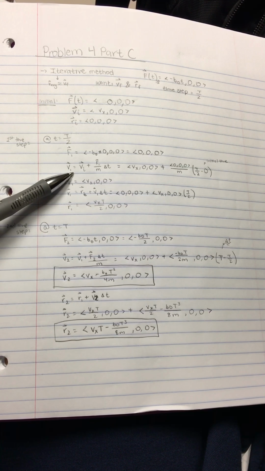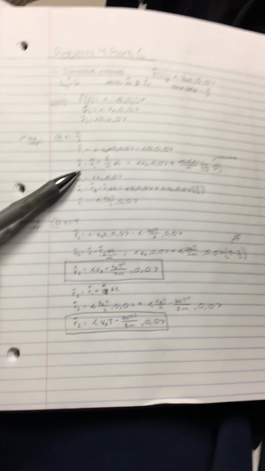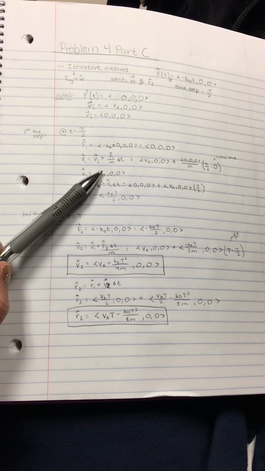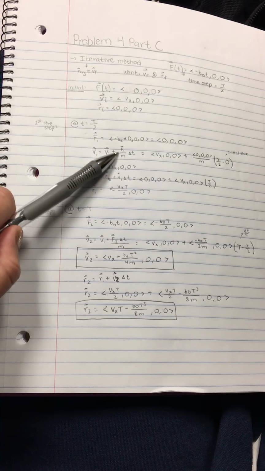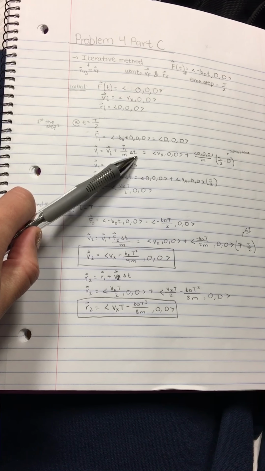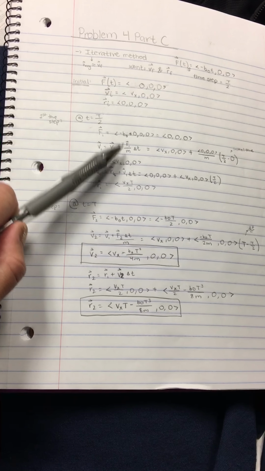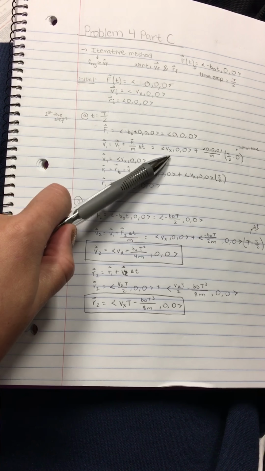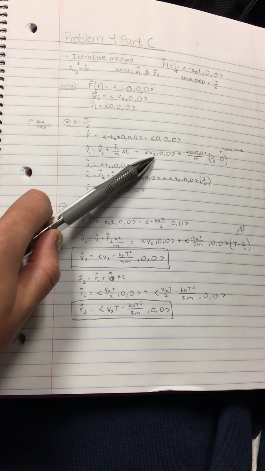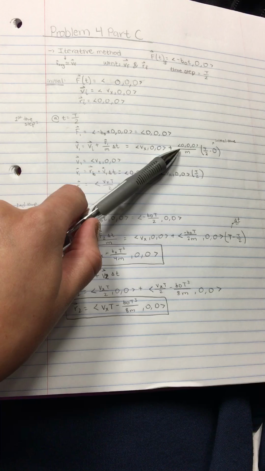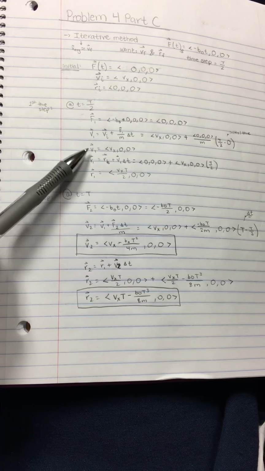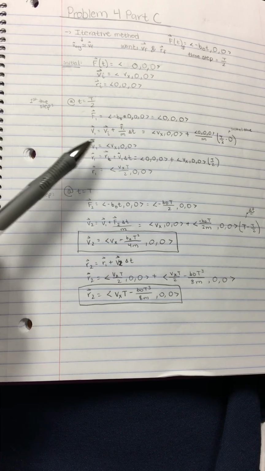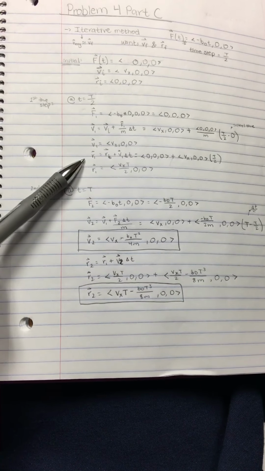To find the value of velocity at your first time step, you take the initial velocity plus force divided by mass times delta t, which is the velocity. So, Vx plus, again, force is 0, so that's all just 0. So the velocity at time step 1 is just Vx, 0, 0.